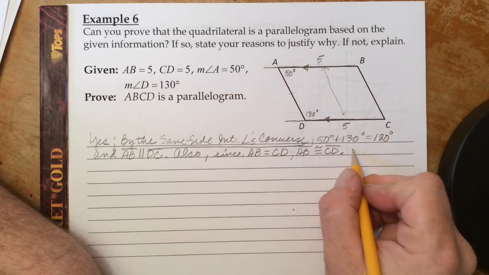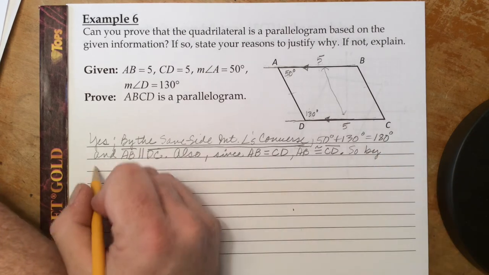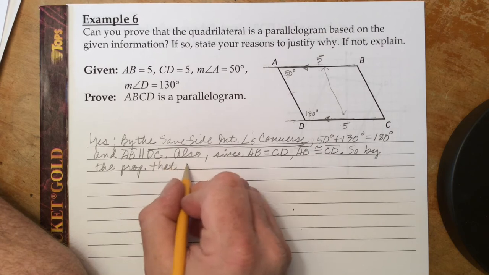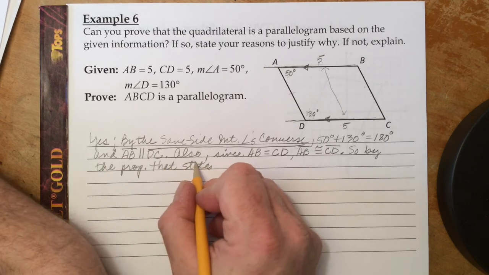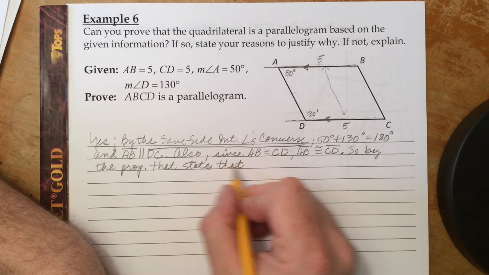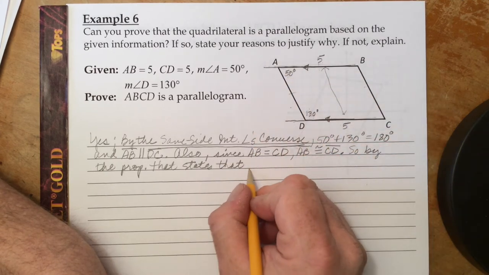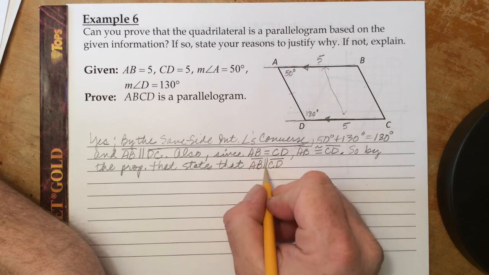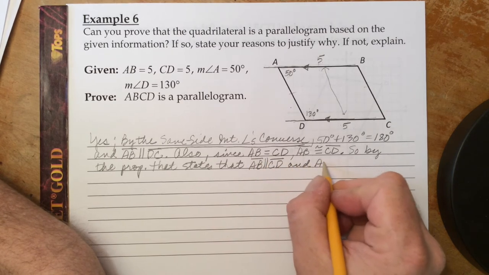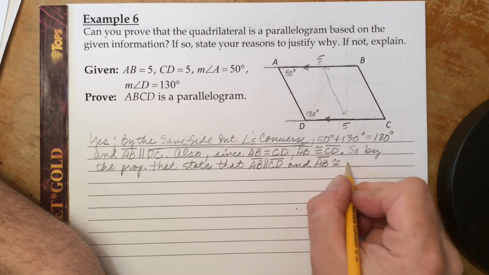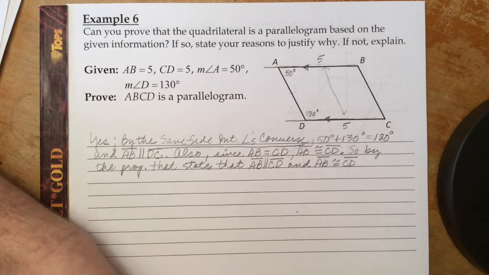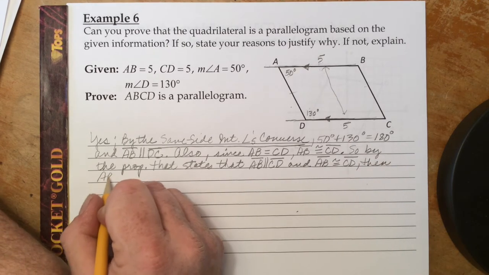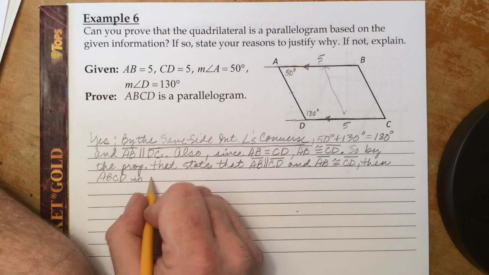So now we can say, by the property that states that if one pair of sides, AB and CD, are parallel and congruent, AB is congruent to CD, which we just showed up here, then it's a parallelogram. ABCD is a parallelogram.